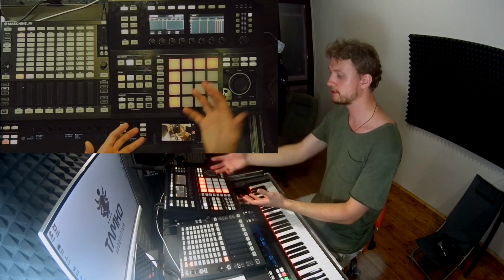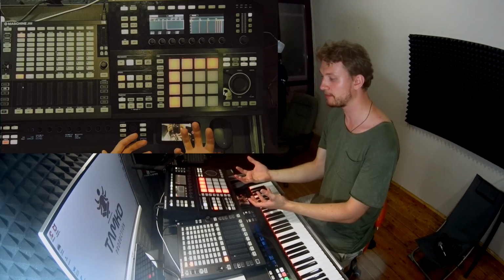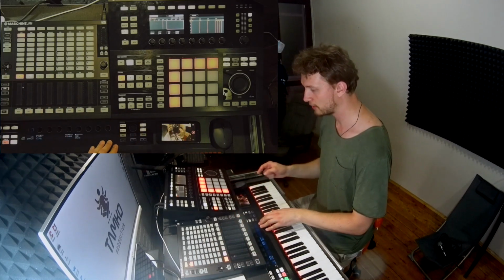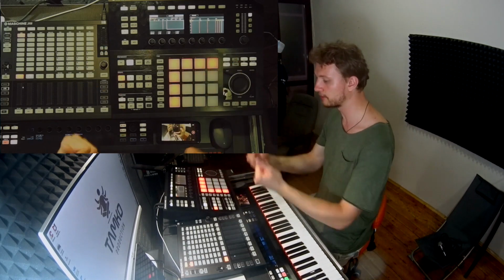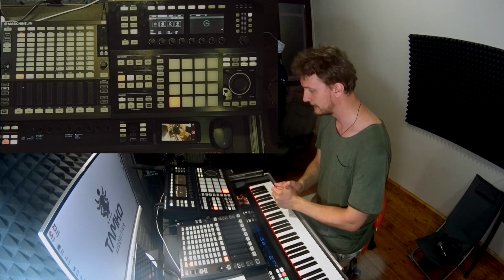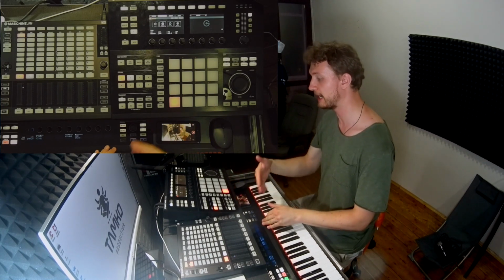Now I will show you how to add hi-hat, for example, and I will show you step mode on Maschine Jam. Let's go out from step mode. So I push step mode button, okay? And now I want to add here hi-hat.